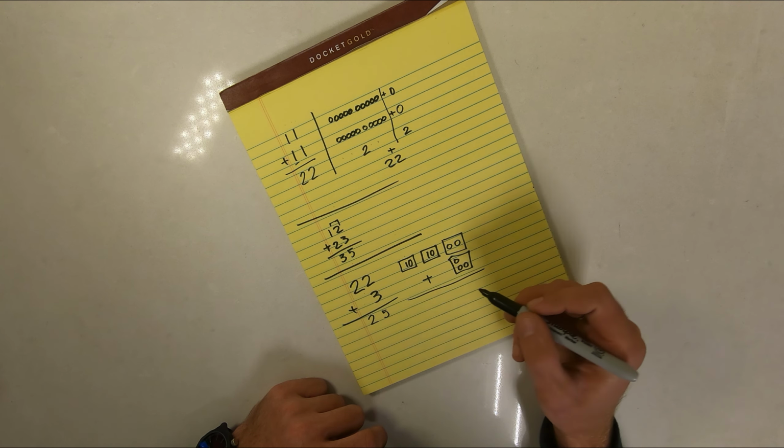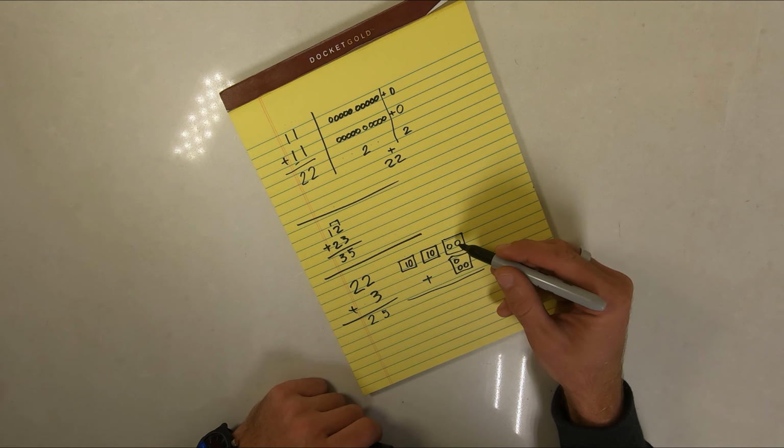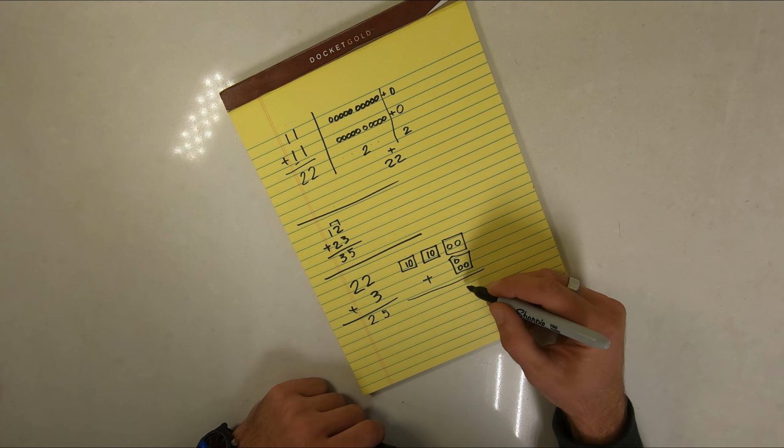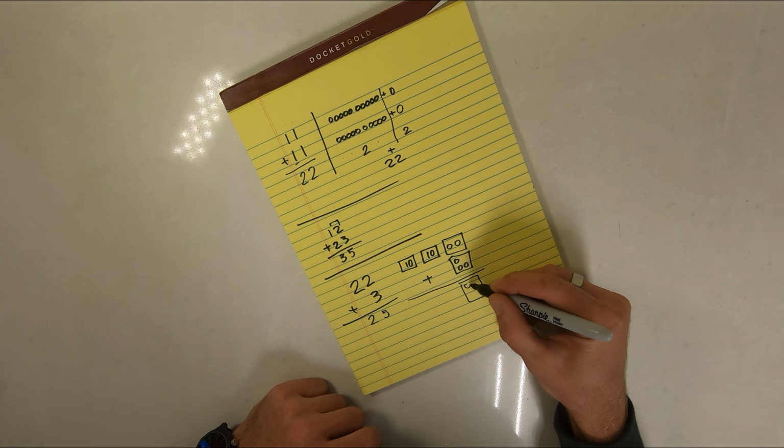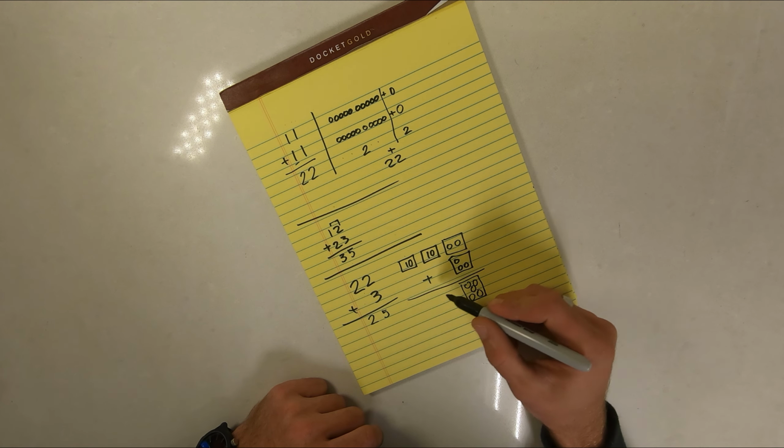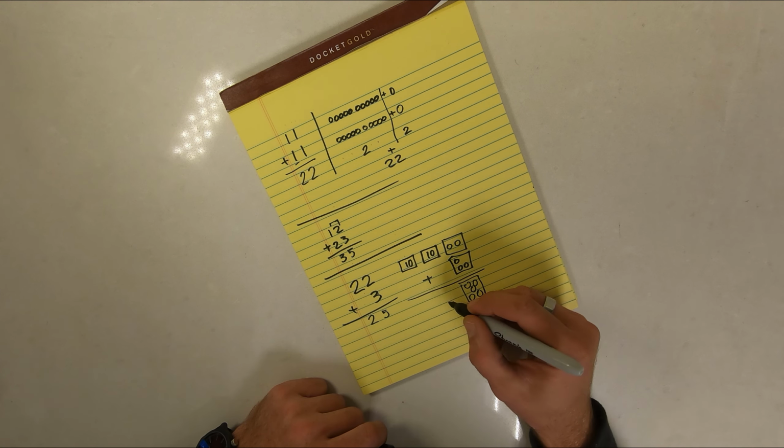And we're adding all this together. So 3 circles plus 2 circles gives us 5 circles. And the 2 tens, which gives us 2 tens.